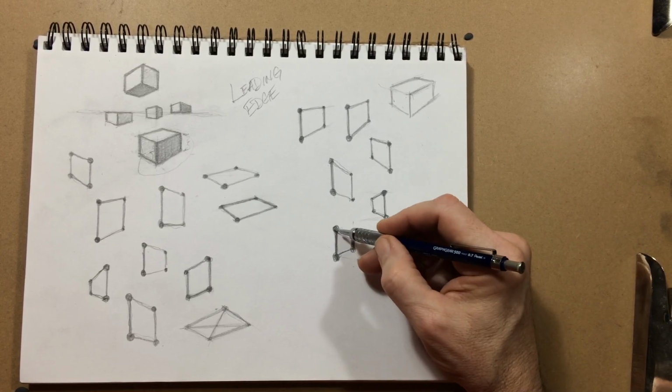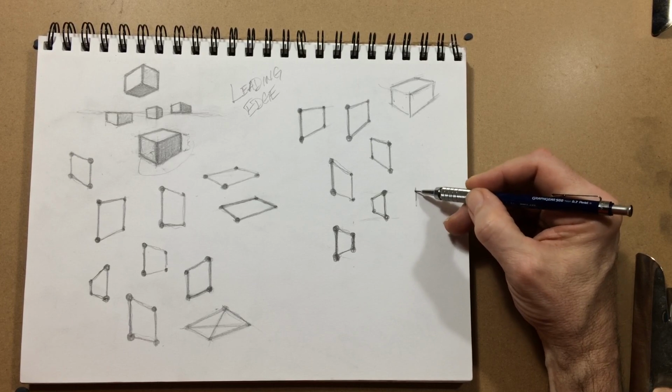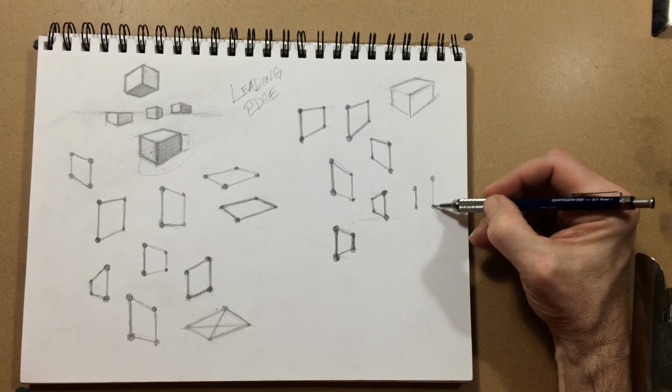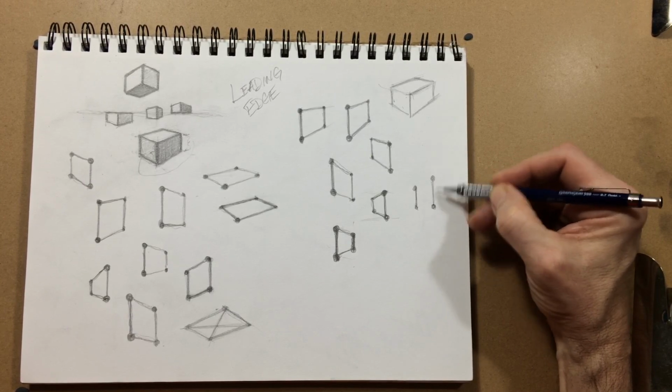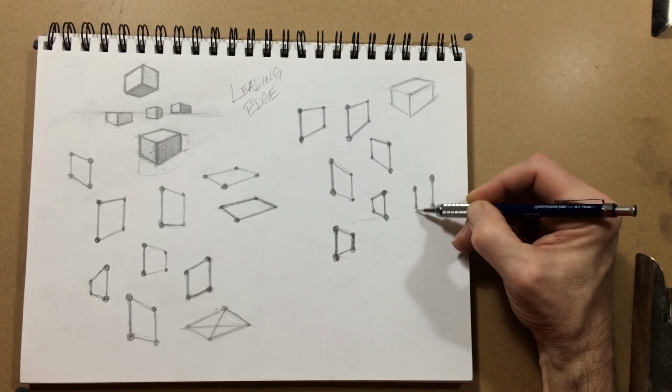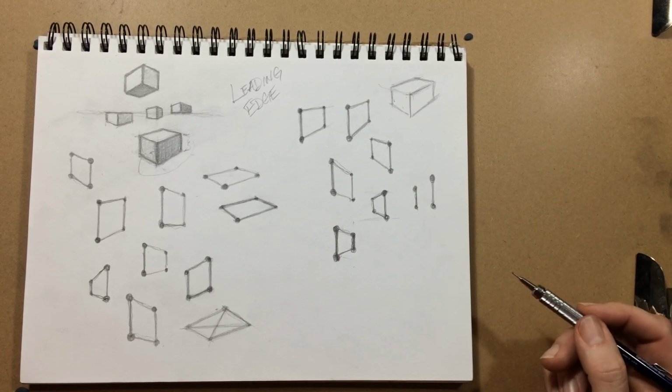So I feel like that's a good way to practice, because I can practice and be pretty comfortable with making just a pair of parallel lines like that.